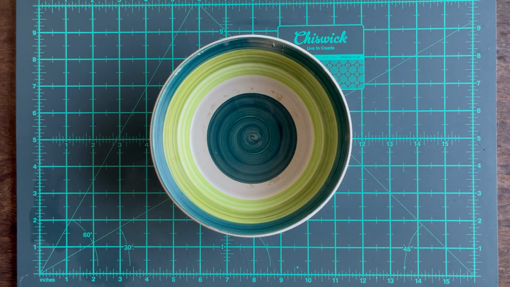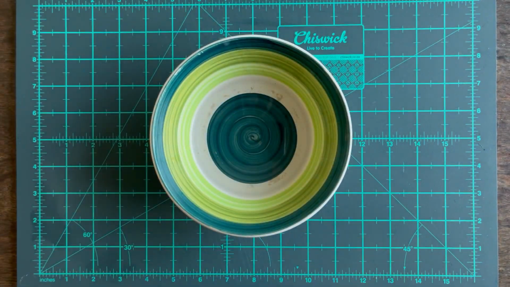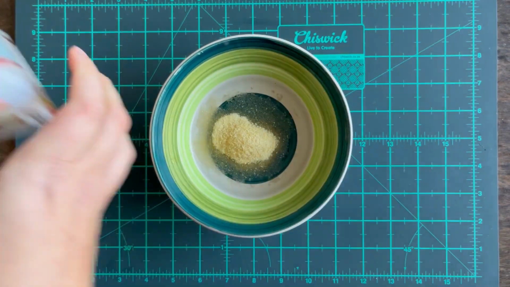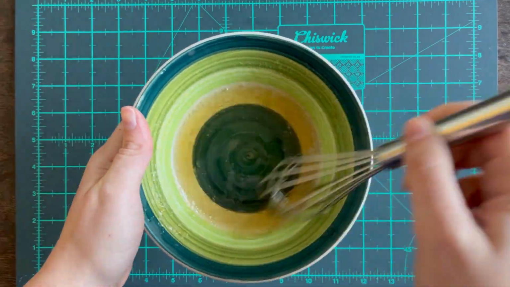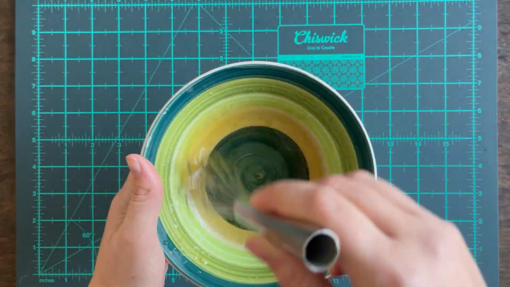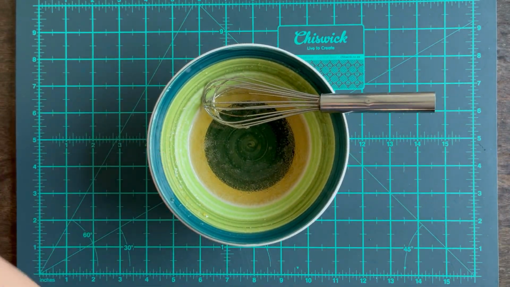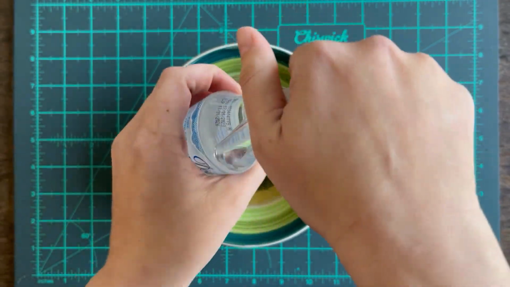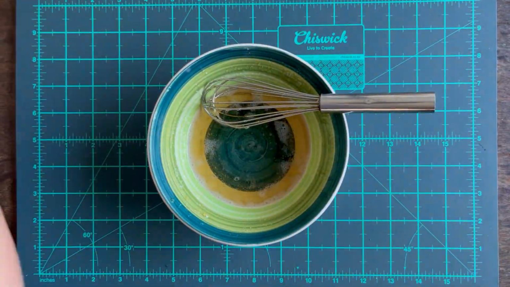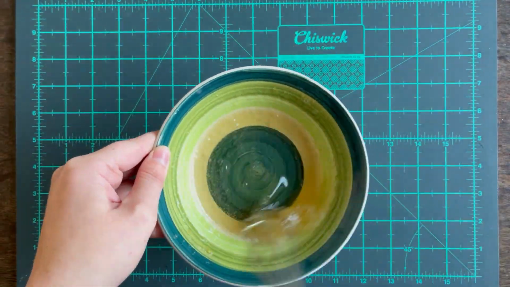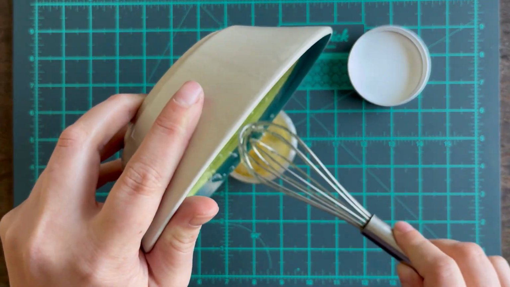For the method, you want to add your boiling water to a container or bowl, add the gelatin, and whisk until the gelatin has dissolved. Once dissolved, add the vinegar and glycerine and mix together. At this point, you can pour your compound into another jar to store.